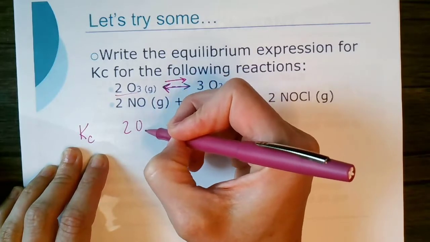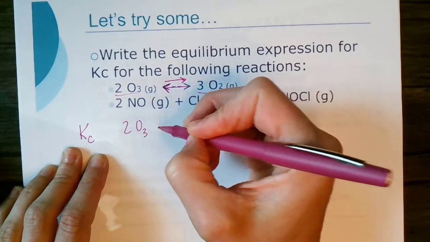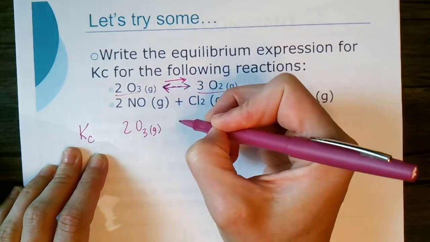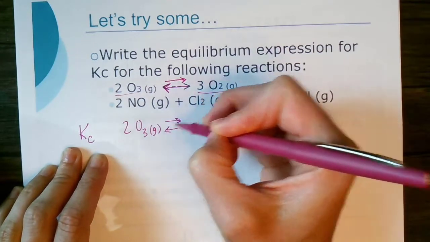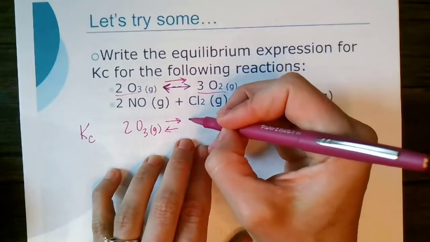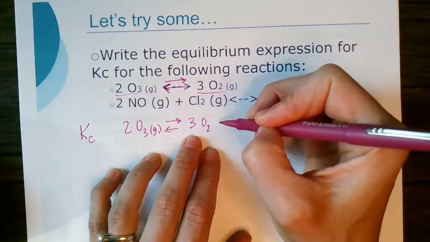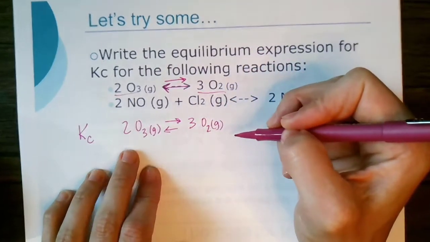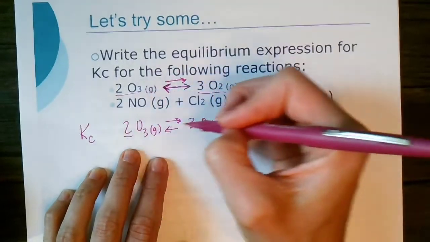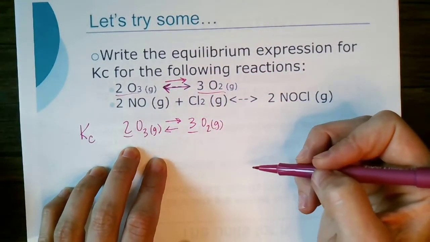We have 2 O3s, which is ozone, decomposing into 3 molecules of molecular oxygen, both in the gaseous state. Good, and I rewrote the equation correctly this time.